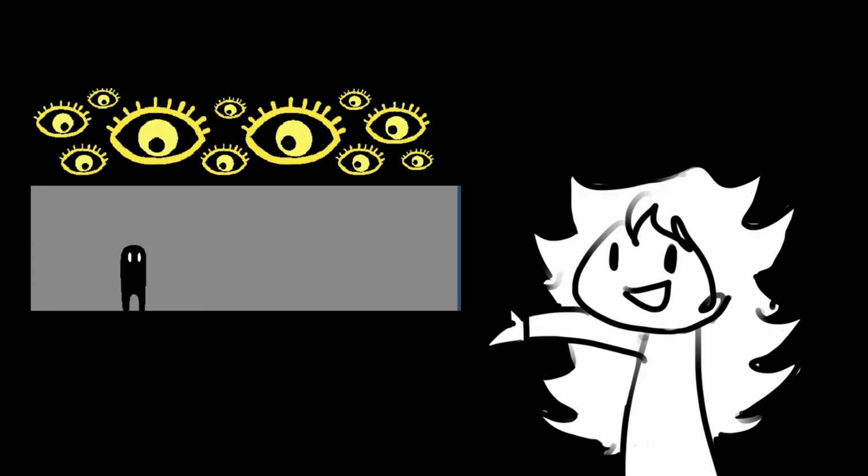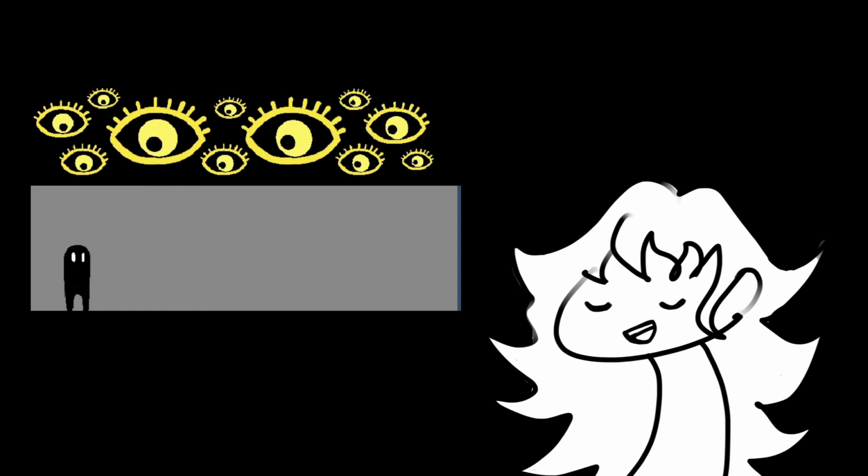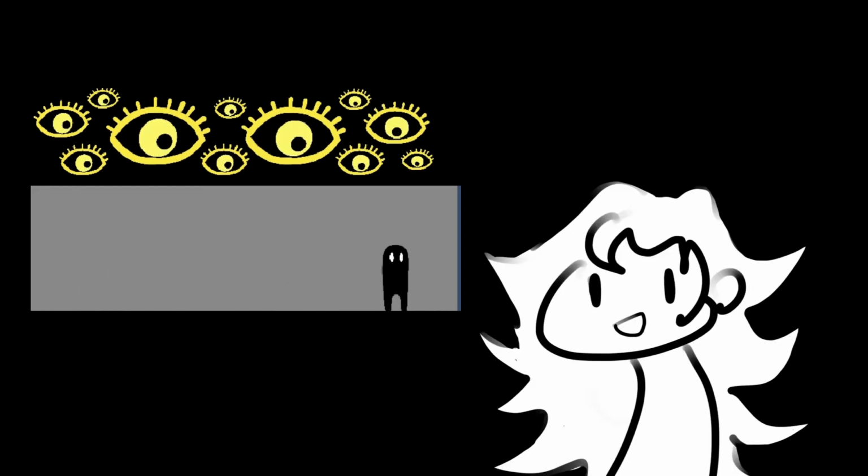how to make some eyes that follow your player around in the world in Unity. It is totally simple to do, it only requires a few lines of code and is so fun to watch. So yeah, without further ado, let's get to it.